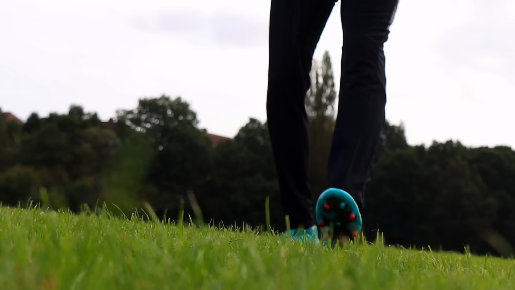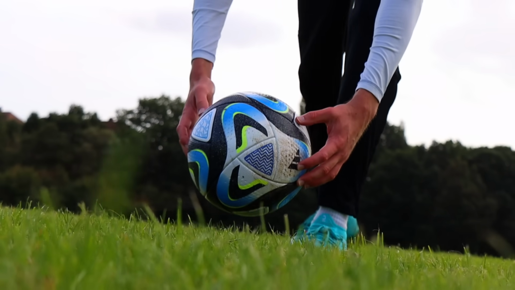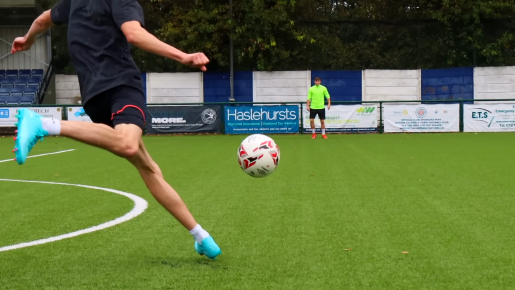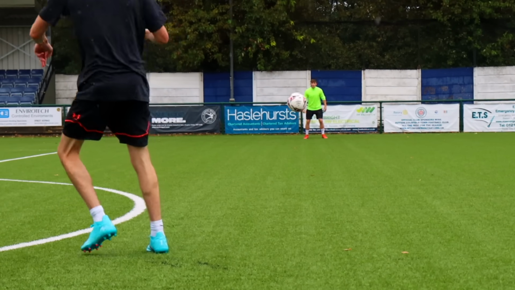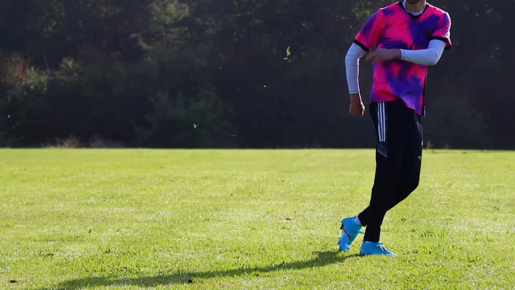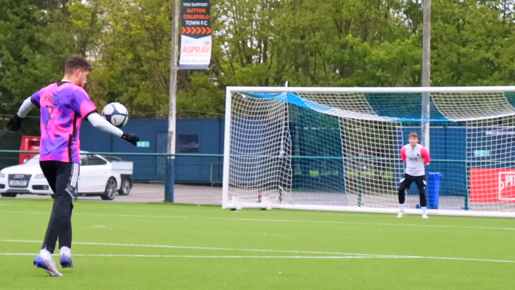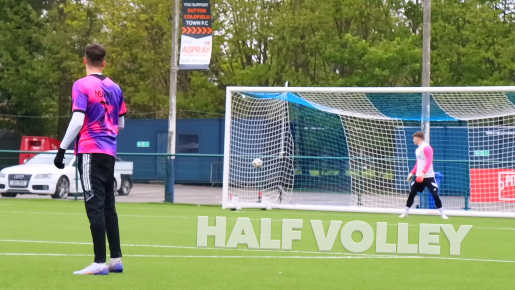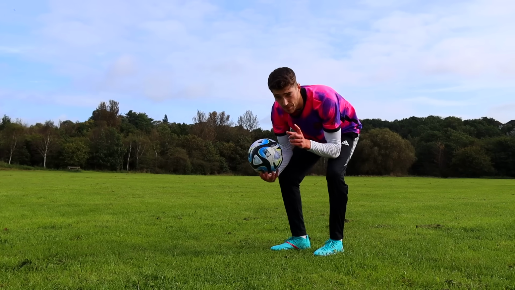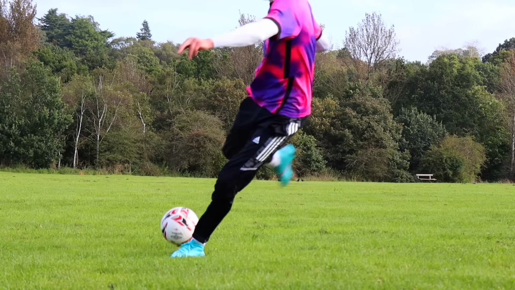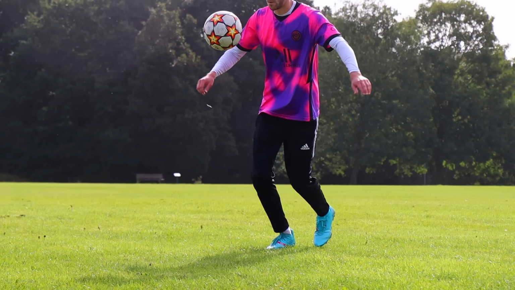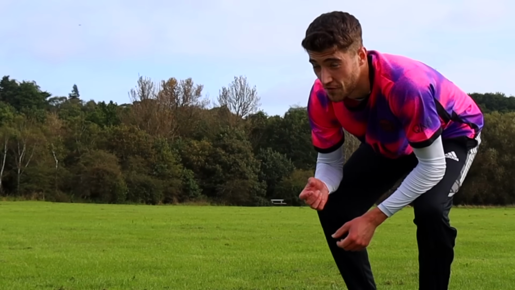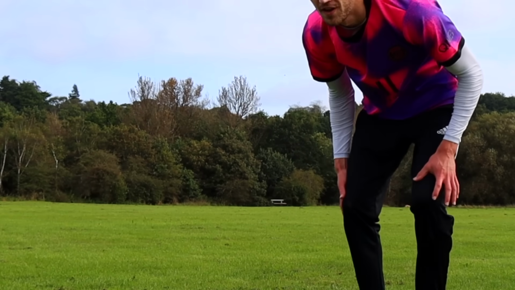So next up we have what, in my opinion, is probably the most beautiful shooting technique of all time, and I don't think there's going to be many people who will disagree. It is, of course, the half volley. Now, if you've never done the half volley technique before, it can actually be pretty tricky because it's all about timing. It's timing when the ball bounces off the floor and then kicking it just after, which if you've not practiced it yet, can be pretty tough.